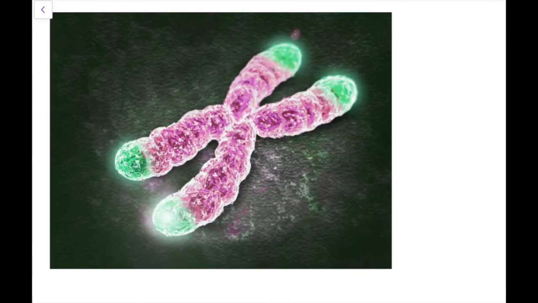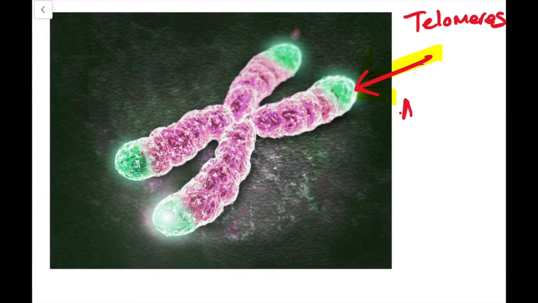So the final part where we would find these repetitive sequences, which is pretty cool, is at the end of the chromosome. At the end of chromosomes, there are structures called telomeres. And they've been investigated a lot because they are associated with aging.